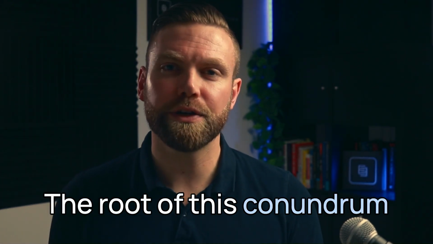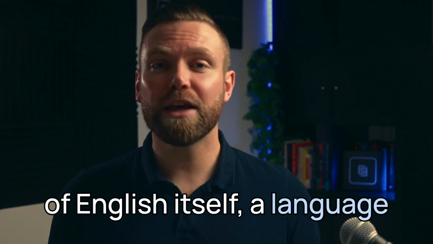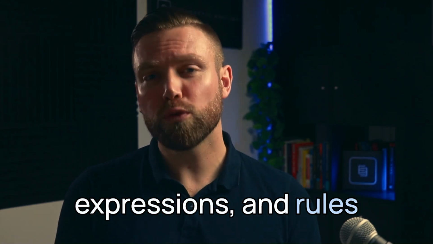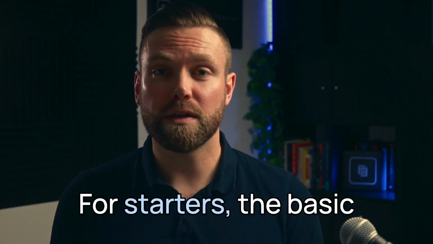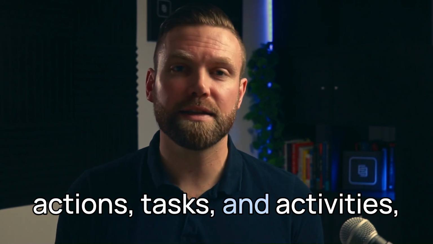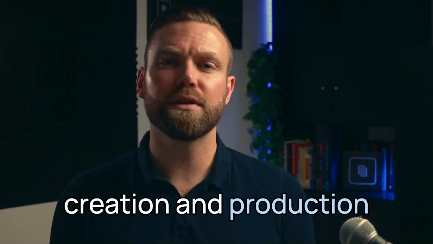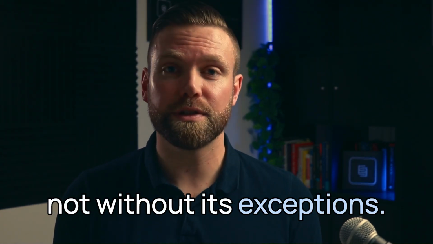The root of this conundrum lies in the nuanced nature of English itself, a language rich in exceptions, idiomatic expressions, and rules that sometimes seem to contradict each other. For starters, the basic rule that to do relates to actions, tasks, and activities, while to make is about creation and production, is a helpful guideline, but not without its exceptions.